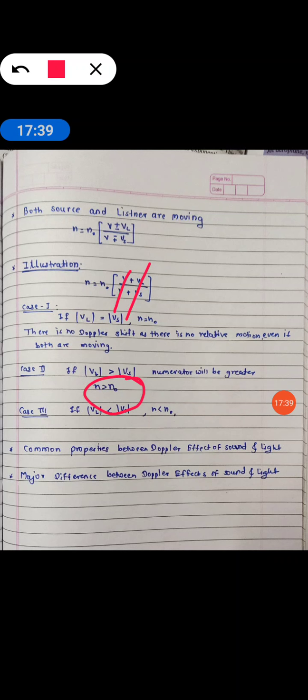Okay, in third case velocity of listener is less than the velocity of source, hence n, the frequency, is less than the frequency heard by the observer is less than the frequency emitted by the source.